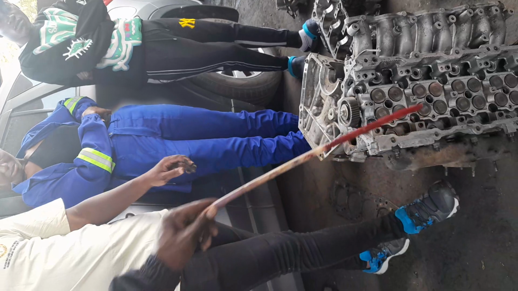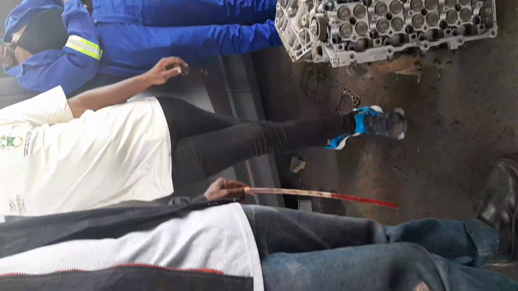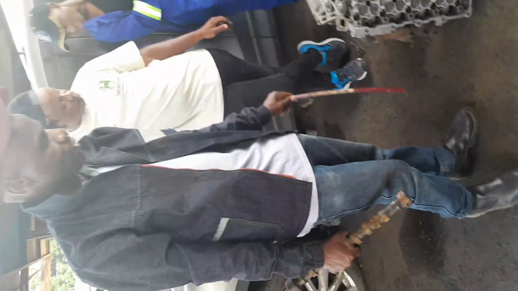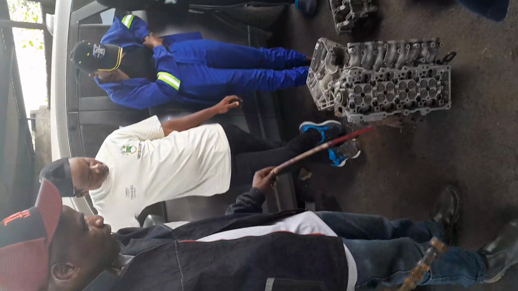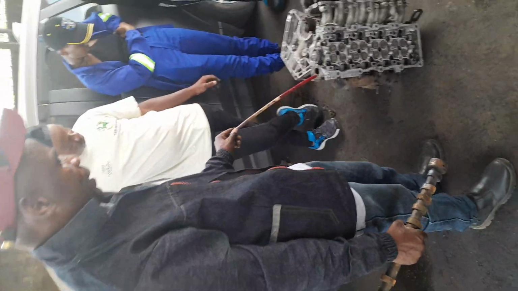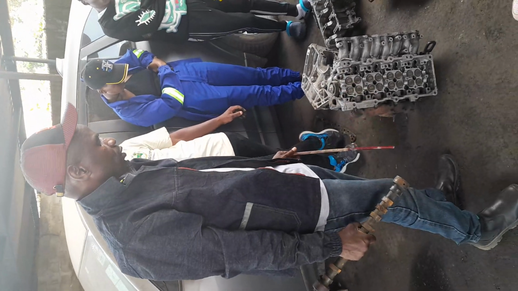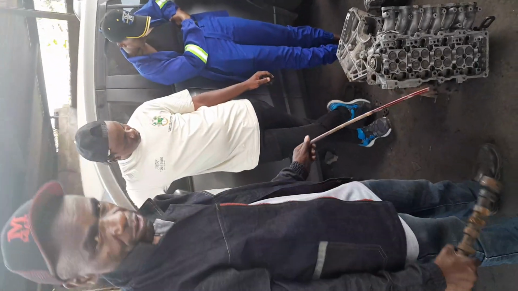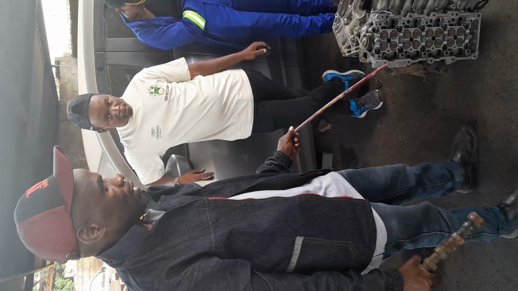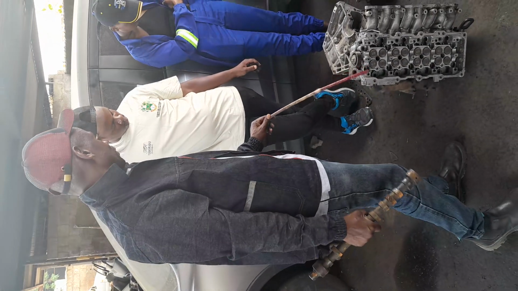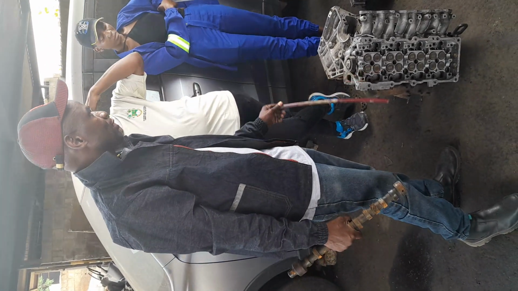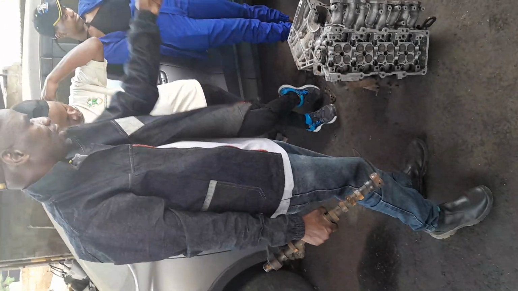So it is on the cylinder head that we are going to have a camshaft, and the camshaft is driven. It can be driven by a chain. There are 3 ways in which camshafts are driven. There is the chain, like the one that we have over here.